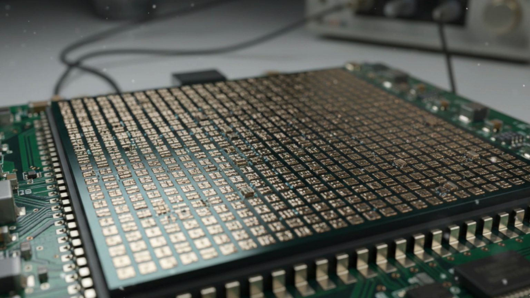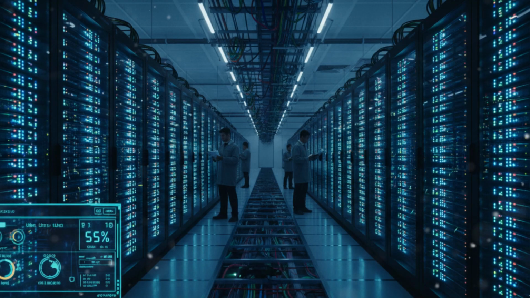The concentration of chip manufacturing in a few companies and regions creates systemic risks. A natural disaster, pandemic, or conflict affecting Taiwan could disrupt the supply of advanced chips worldwide. Efforts to diversify manufacturing to other regions face enormous challenges in cost, expertise, and time. Building a semiconductor industry takes decades, and catching up to the leaders may take even longer.